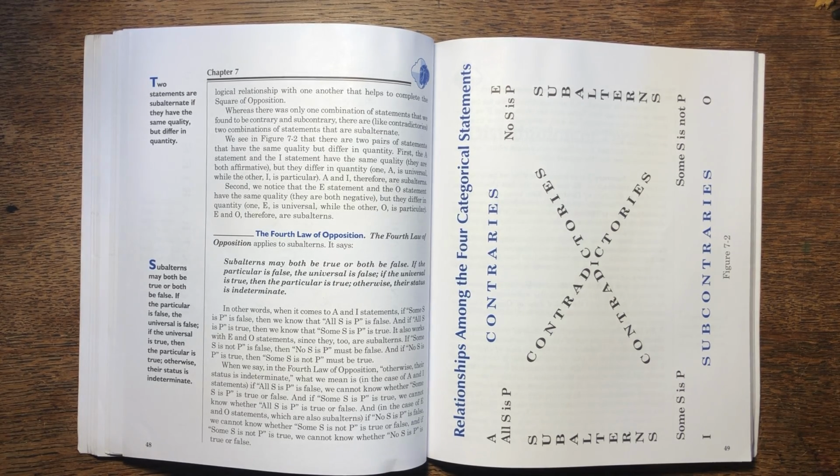In other words, when it comes to A and I statements, if some S is P is false, then we know that all S is P is false. And if all S is P is true, then we know that some S is P is true. It also works with E and O statements since they too are subalterns. If some S is not P is false, then no S is P must be false. And if no S is P is true, then some S is not P must be true.